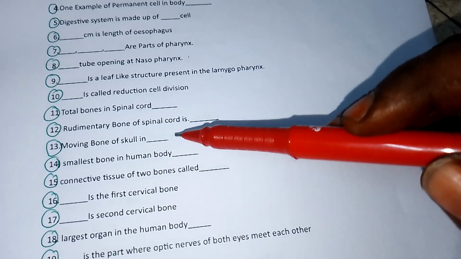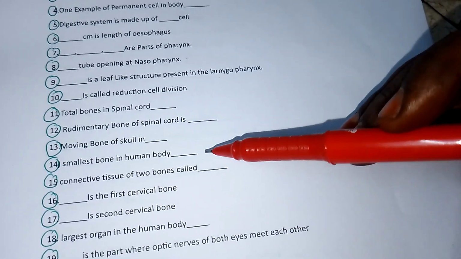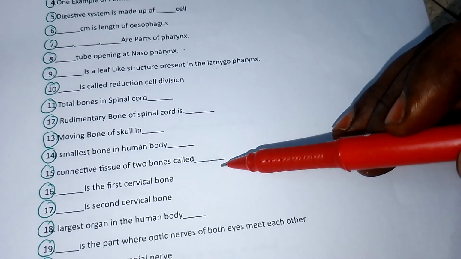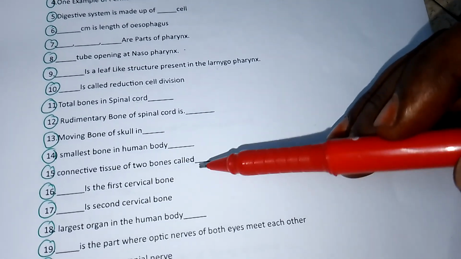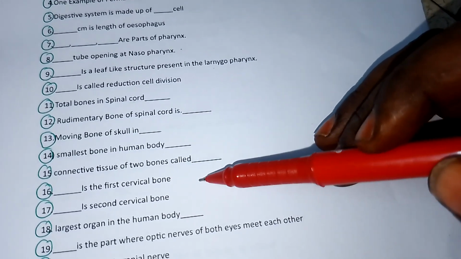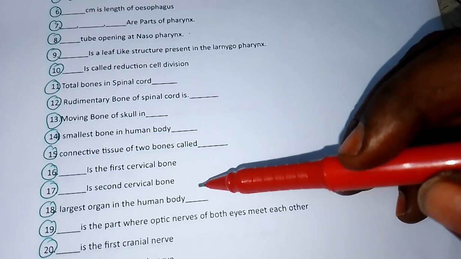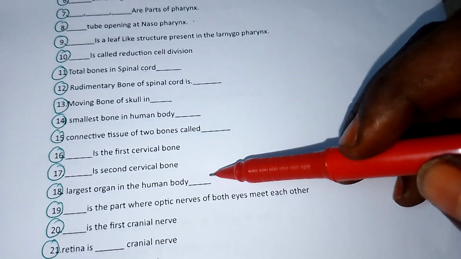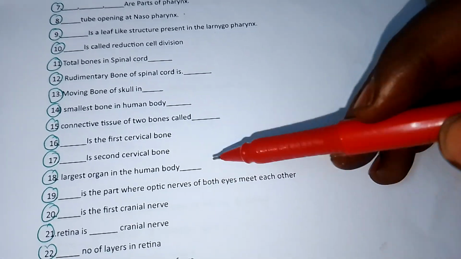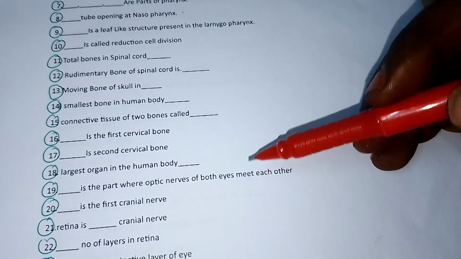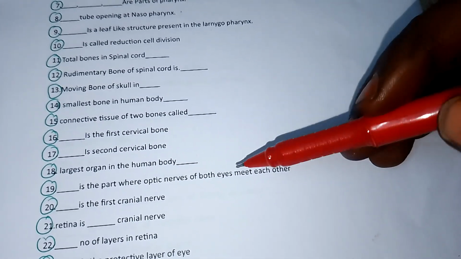Moving bone in the skull, mandible. Smallest bone in the human body, stapes. Connective tissues of two bones are called the ligaments. What is the first cervical bone? Atlas. Second cervical bone, axis. Largest organ in the human body, it is skin. What is the part where both optic nerves meet with each other? That is optic chiasma.